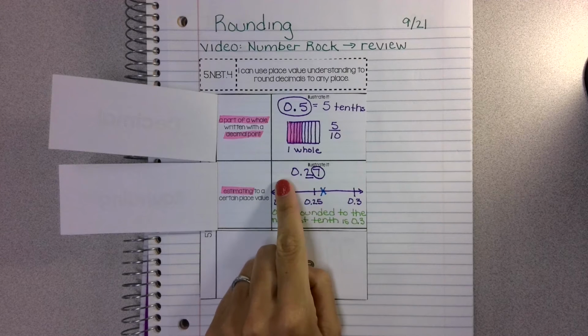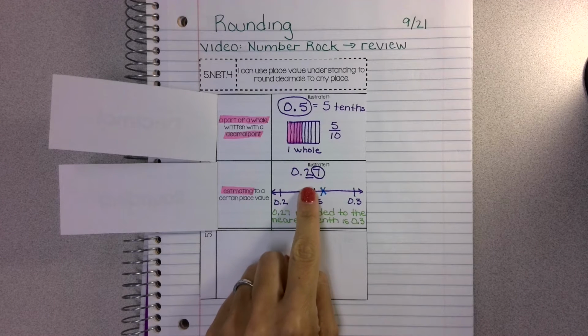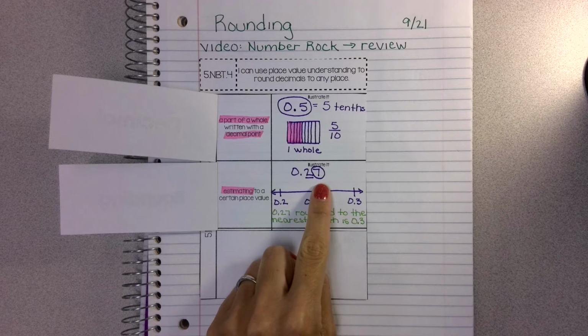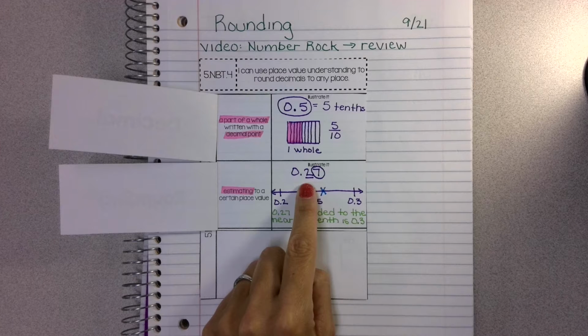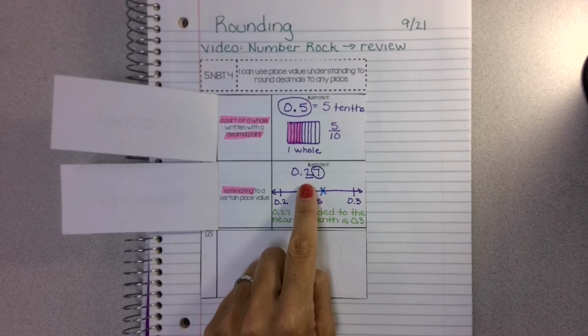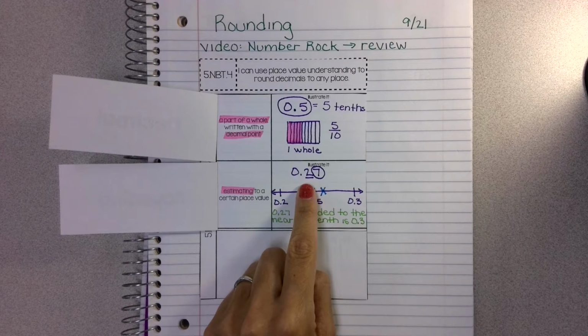So if I had 27 hundredths and I was rounding to the nearest tenth, I would look at the one next to it and it would tell me to round up or down, which we're going to go over those rules too. But you heard a little bit of it in the video. So the 7 is greater than 5. So it's going to tell me to round the underlined number up. So it would round to 3/10.